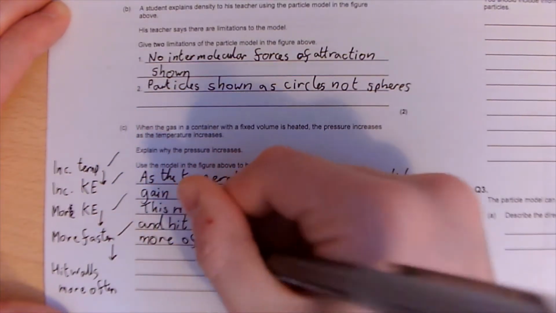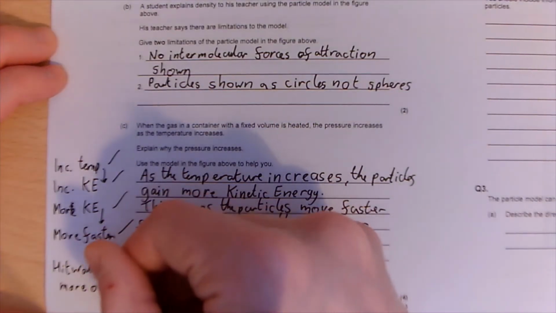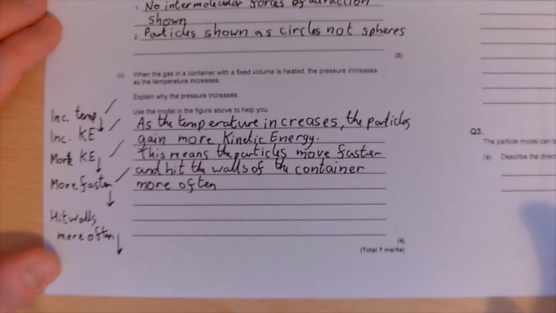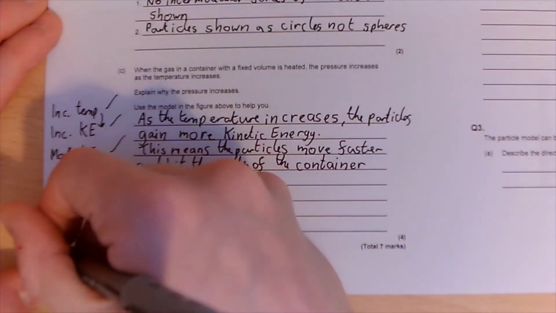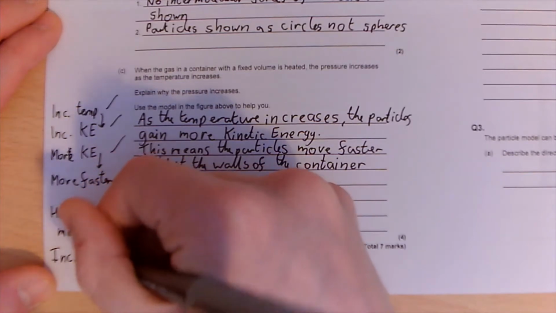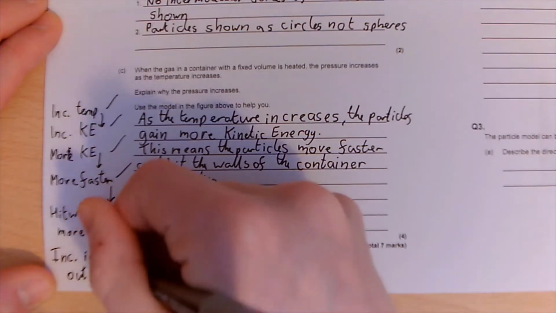Now this is going to cause an increase in pressure. Each time those particles hit the container wall, they're going to exert an outwards force on that container. The more times the particles hit the wall, the more times that force is applied to the wall. So that's my last little point here, which I didn't write on my little notes, is increase in force outwards, which is what your pressure is.